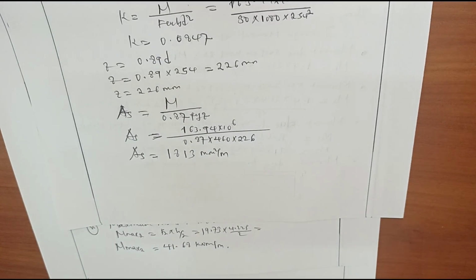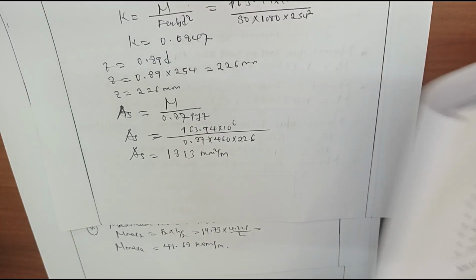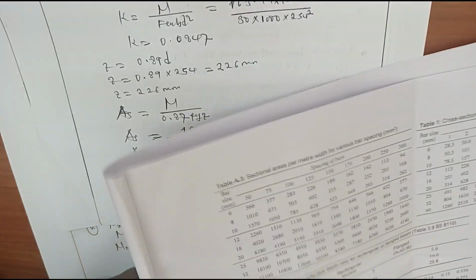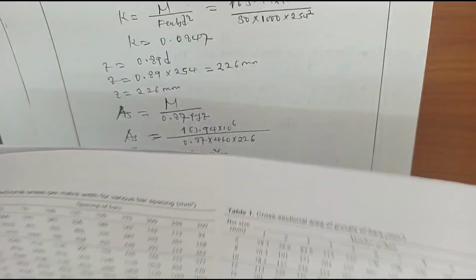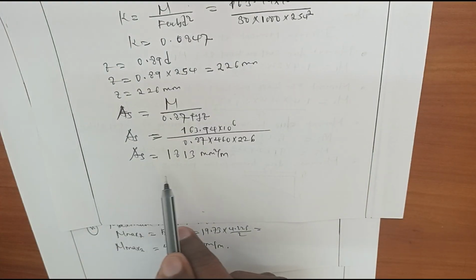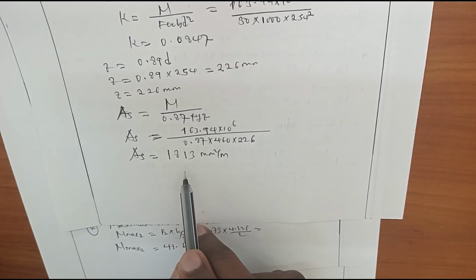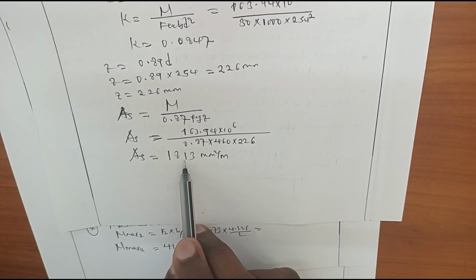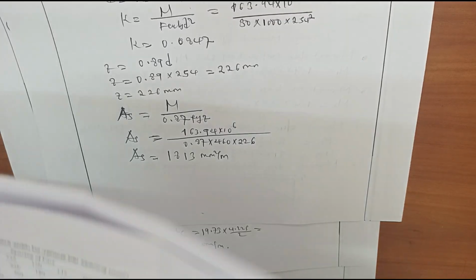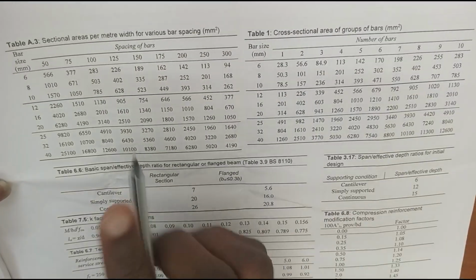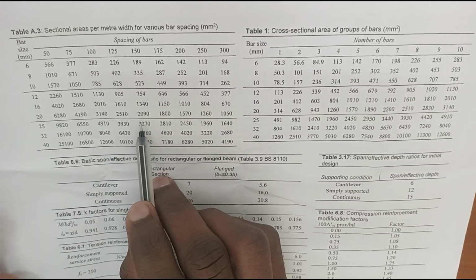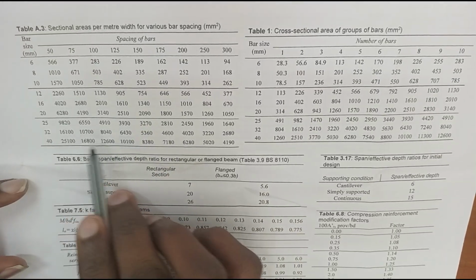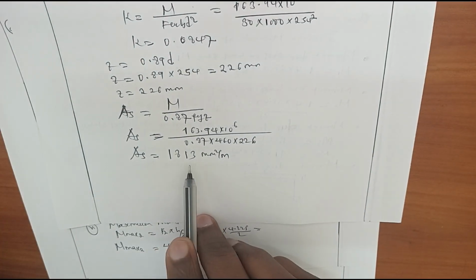Now let's use the table to determine the area required and spacing for that reinforcement. To obtain the area required, we take the area which is closest to this one and after that we determine its spacing for that reinforcement required. Now our area is this one, 1813.